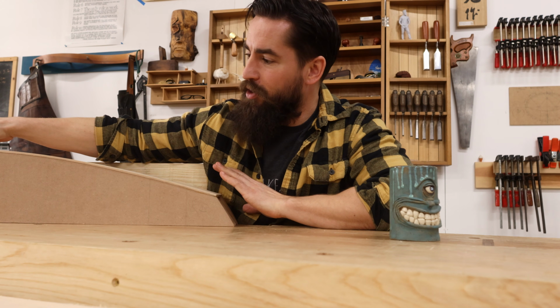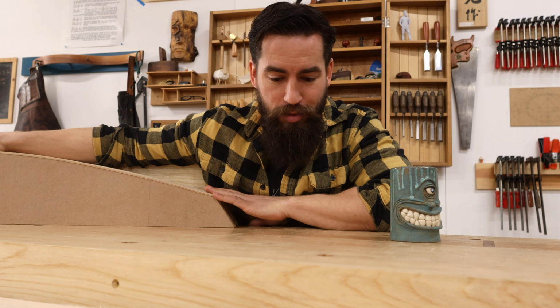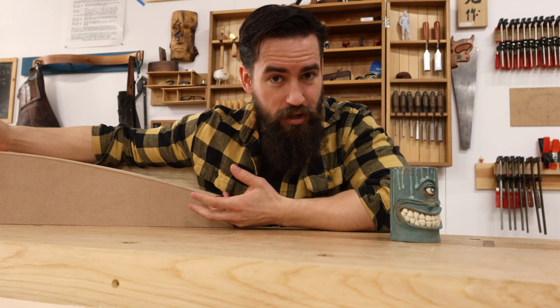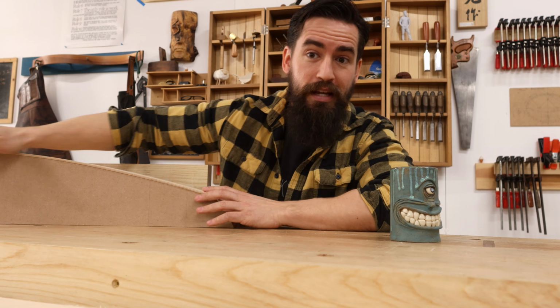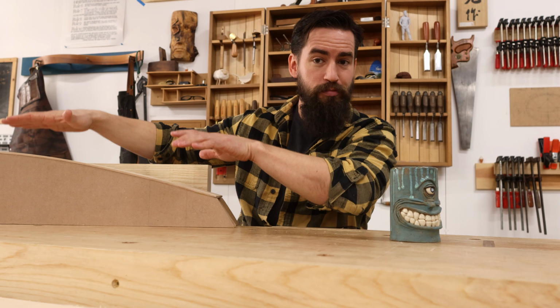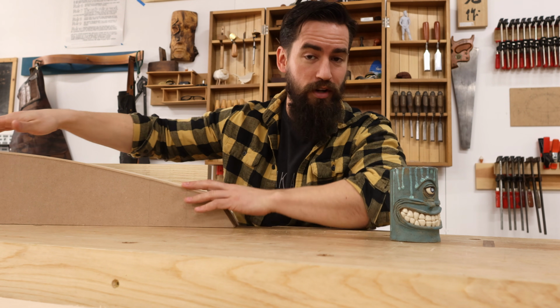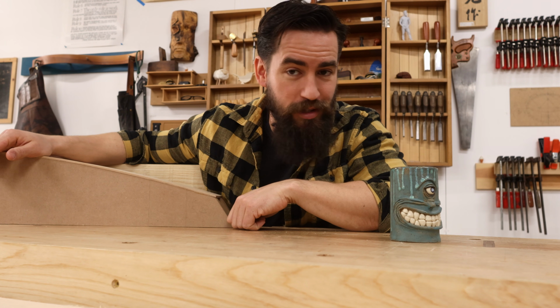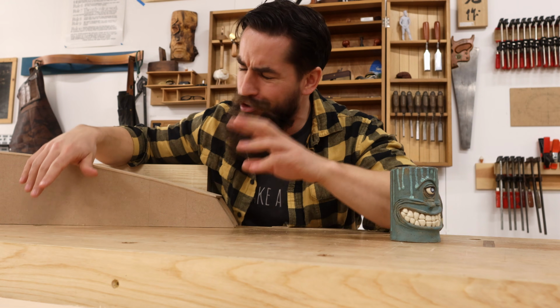Now, as far as how I'm going to actually press this, there are any number of ways to do it. If I were in a different circumstance, I could make a two-part form, meaning that there is a larger part that mirrors this curve that goes on top. I have made that before, and I can link that video in the description or up in the corner, whatever. You know what I'm trying to say.